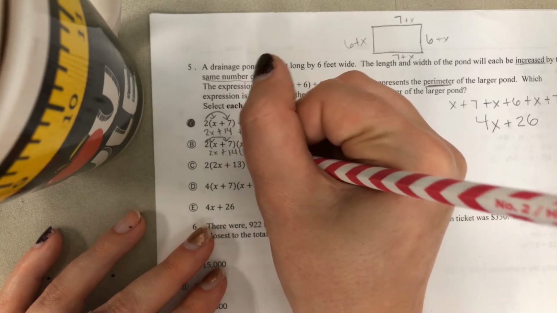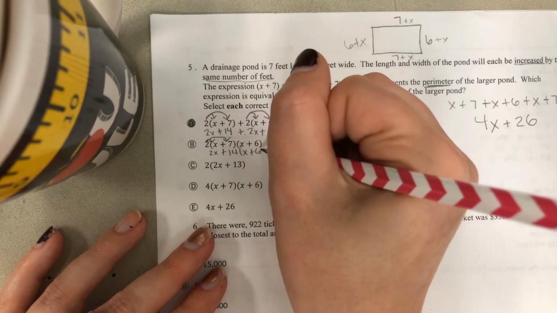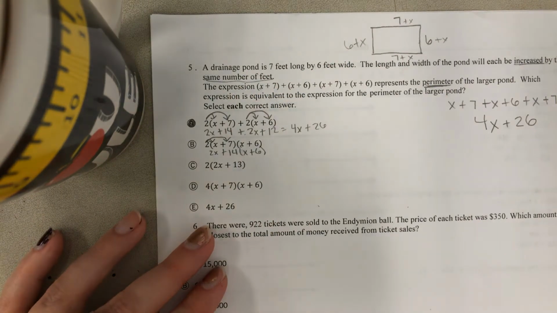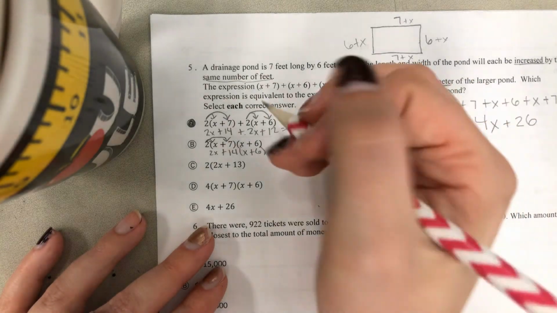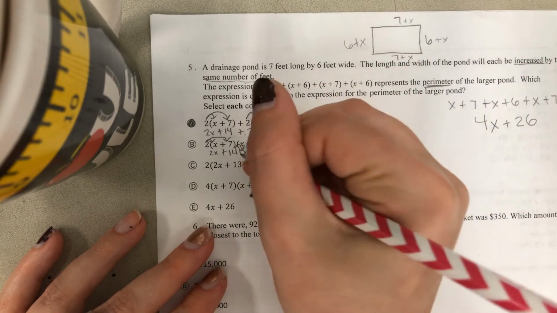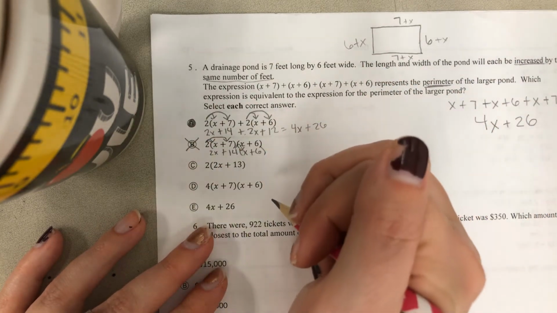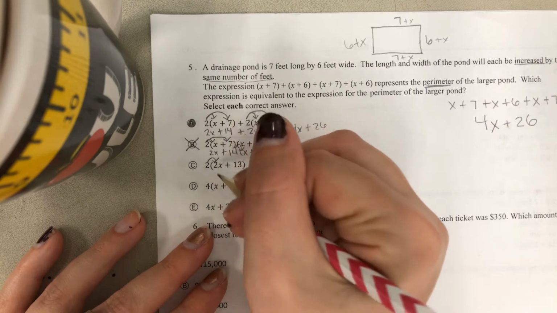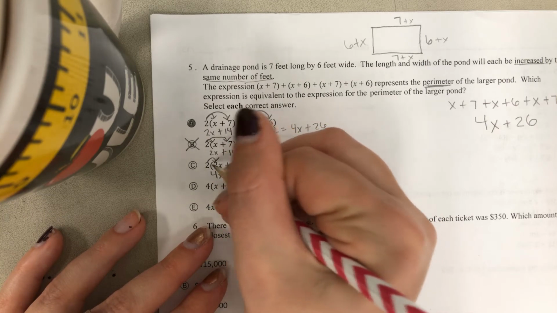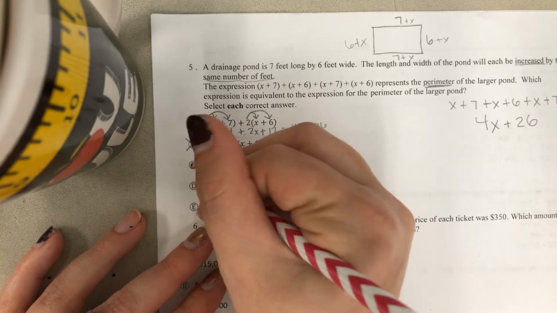So times x plus 6. So that's showing multiplication. So that is times. So 14x, that's definitely not going to be equivalent. 2 times 2 is 4x. 2 times 13 is 26. So that's equivalent.